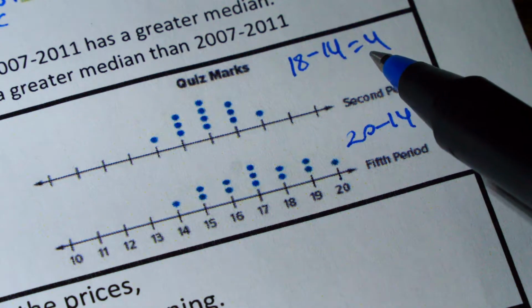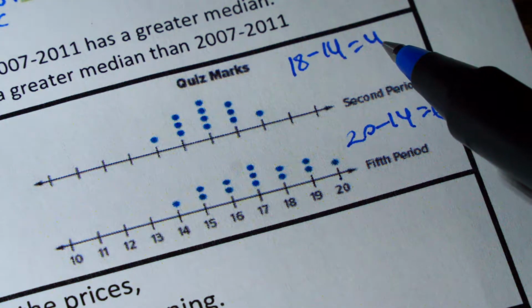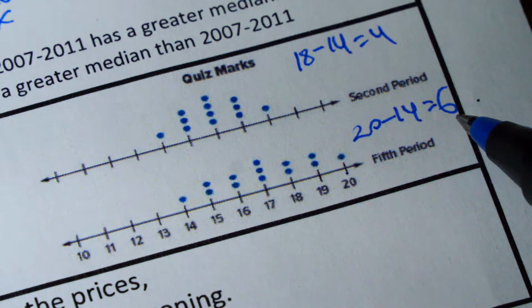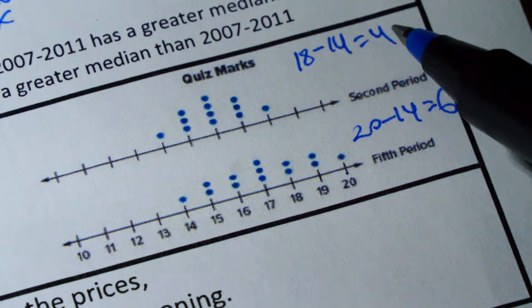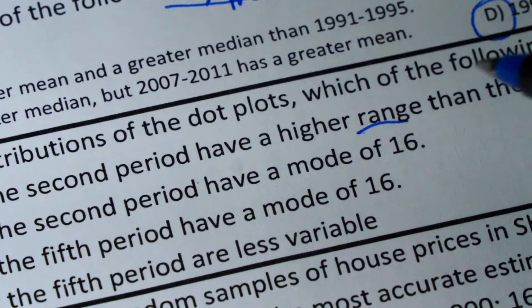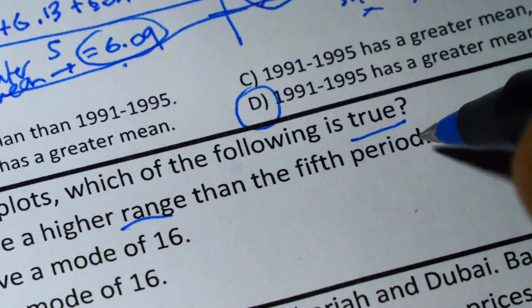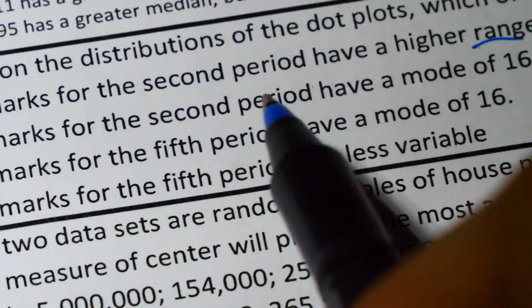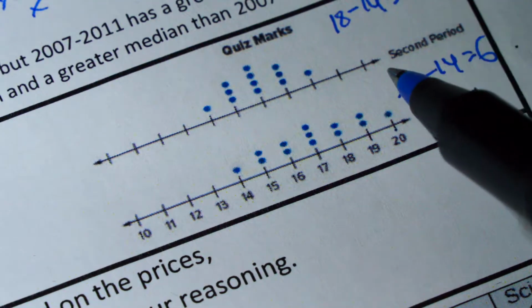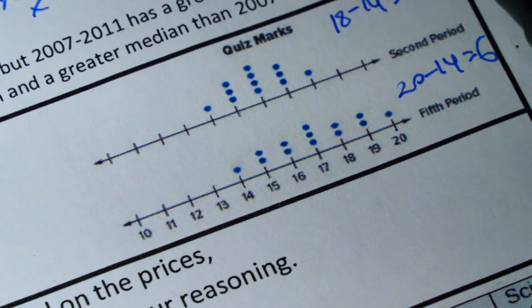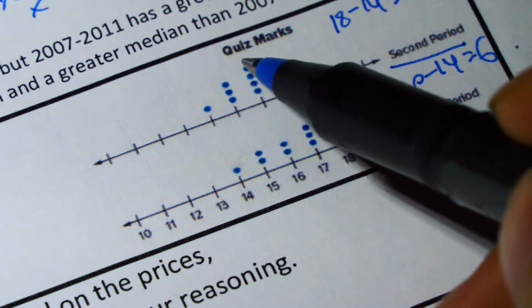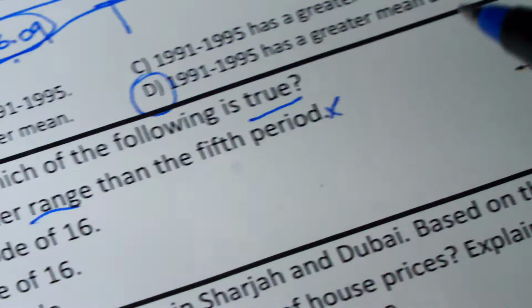So the question said, the marks for the second period have a higher range. This is the second period, it's a higher range than this one. No, it's smaller. The marks for the second period have a mode of 16. This is the second period. Mode is the one with the most dots. 16. True.